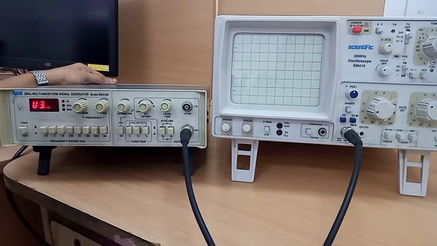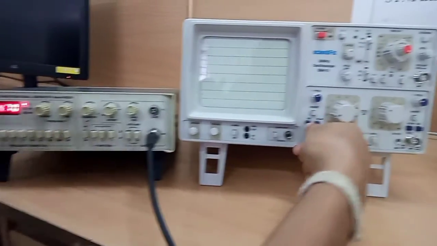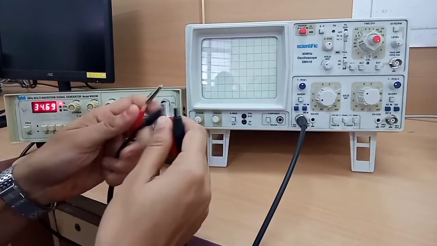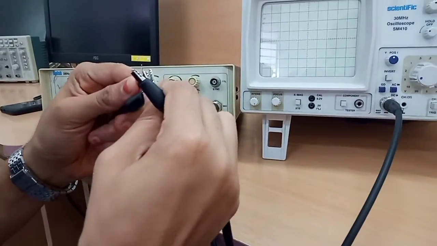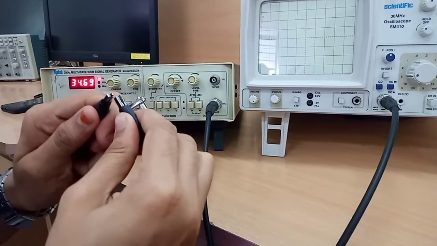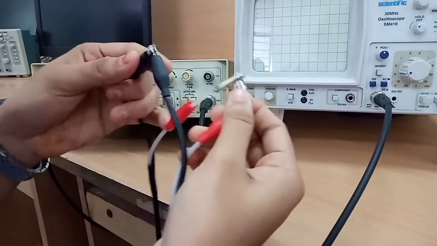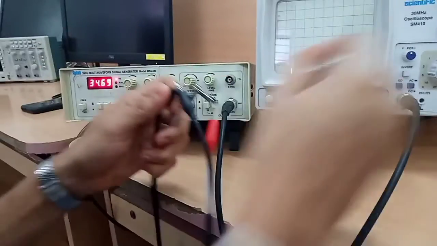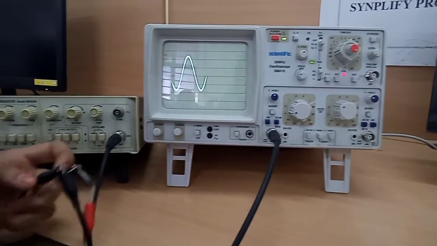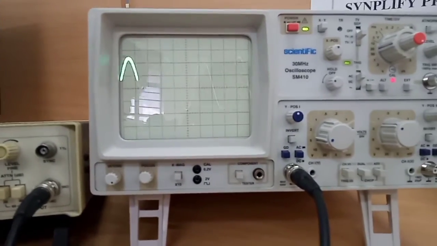Before that, let's test the probe. For this I am connecting the FG's positive to the CRO's positive and the FG's negative to the CRO's negative. We got a sine wave here.